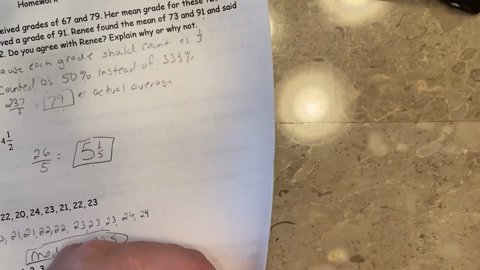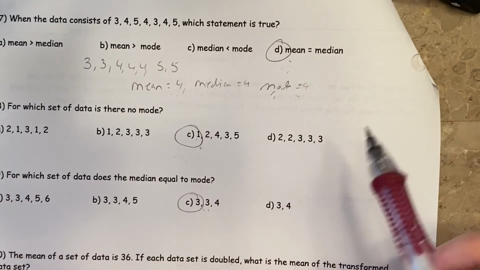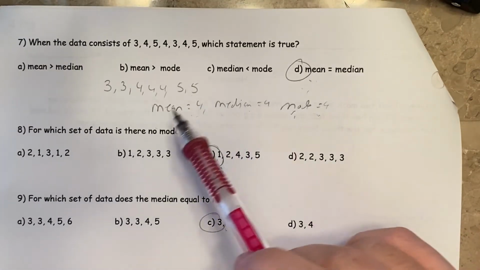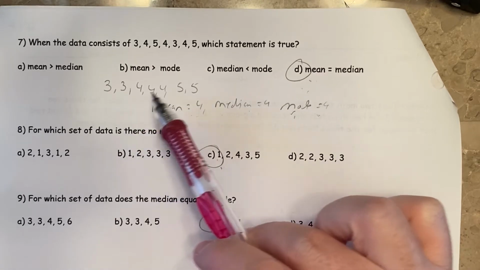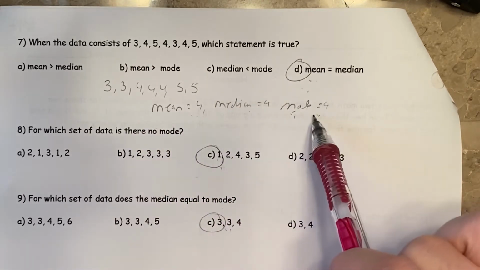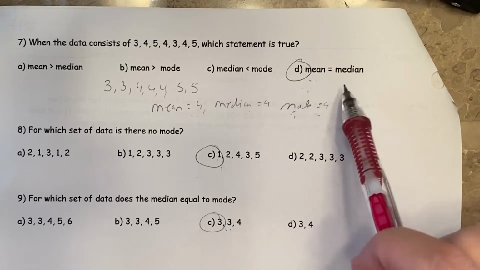Okay, next page. Number 7. The answer is D, mean equals median. So for this, the mean, which is the average, is 4. The median, after putting them in order, is 4, and the mode is also 4. So this is the choice that works.